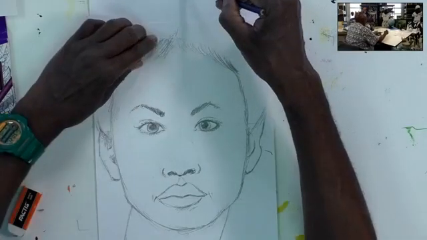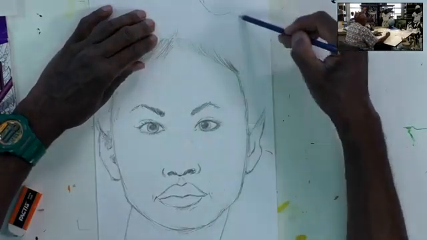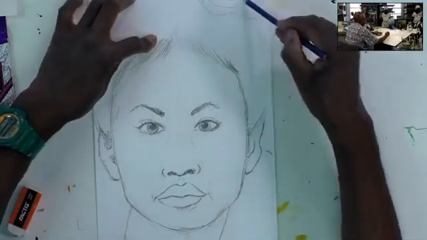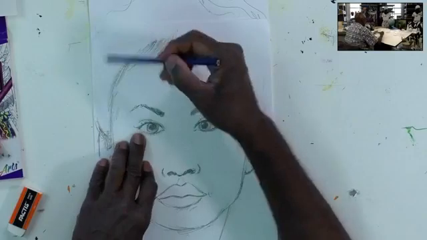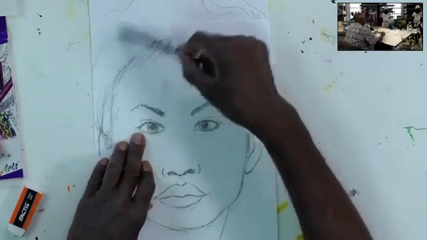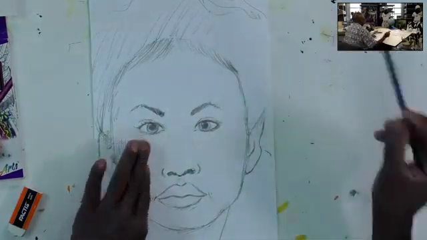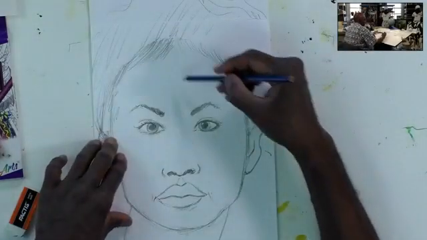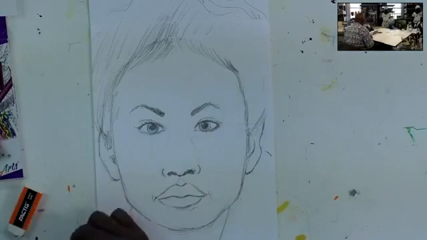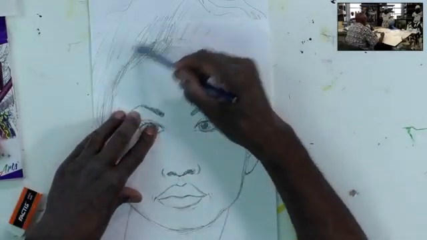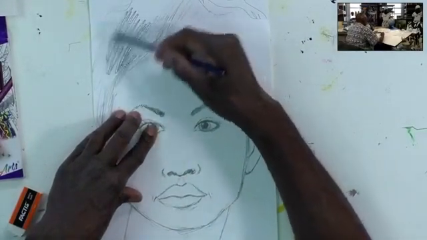The top of the head where the hair is would be here. It's hard drawing hairstyles. So all this would be hair. See that? This is the forehead, but this is the hair. All of this would be the hair.